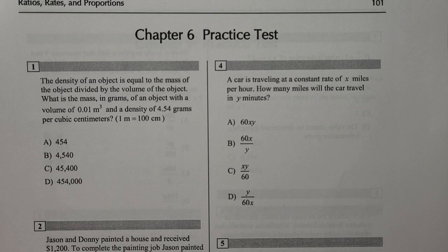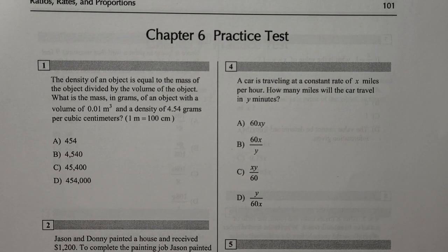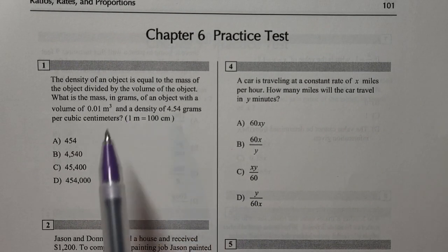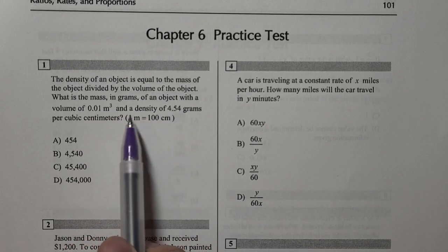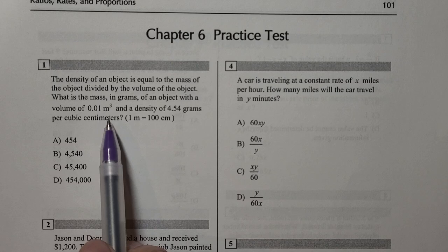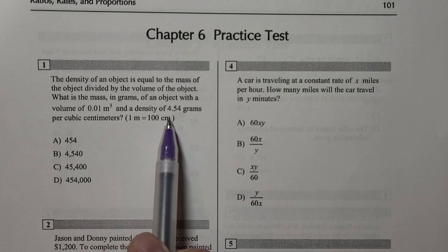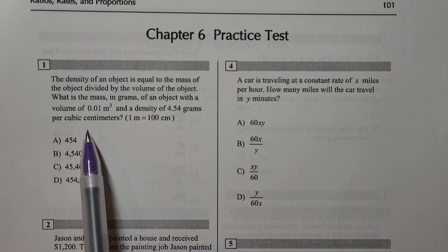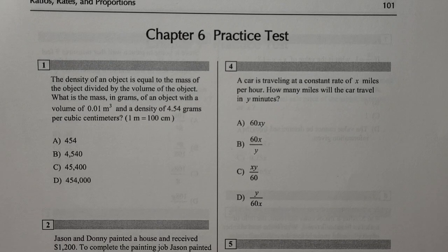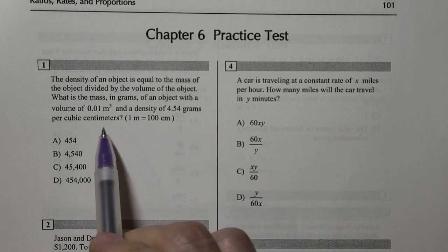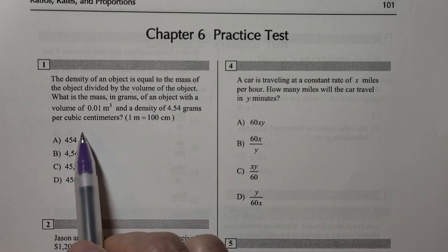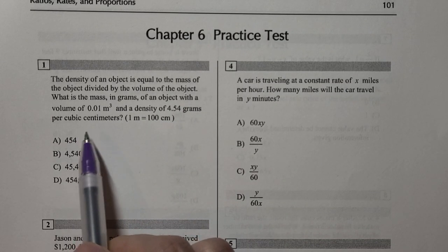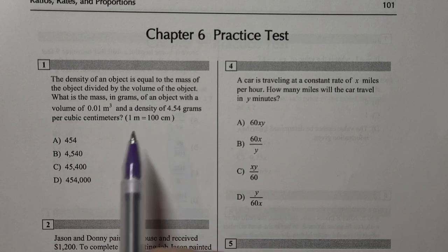Okay? Number one, the density of an object is equal to the mass divided by volume. Okay, we know that, if you've taken a science class before. What is the mass in grams of an object with a volume of 0.01 meters cubed and a density of 4.54 grams per centimeter cubed? Okay, here you got to be careful with your units. Why? Well, this is given in meters cubed, and density is grams per centimeter cubed. And they even give you this hint over here that you have to be careful with the units.